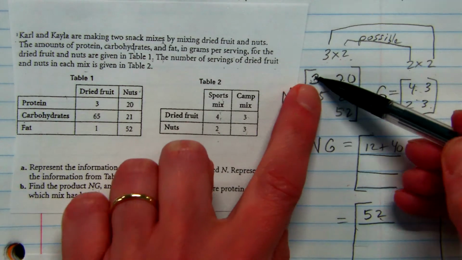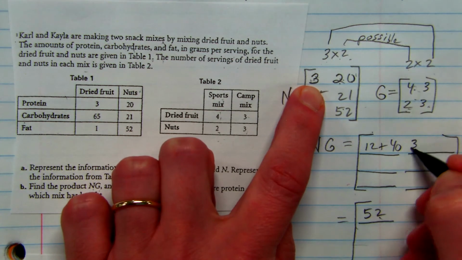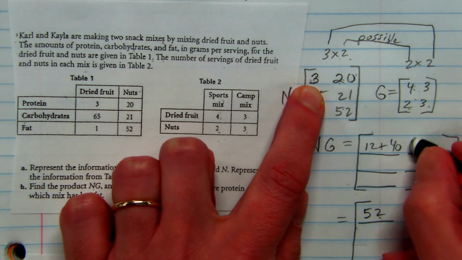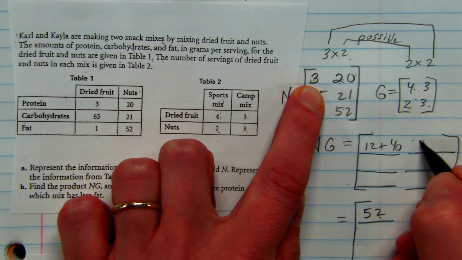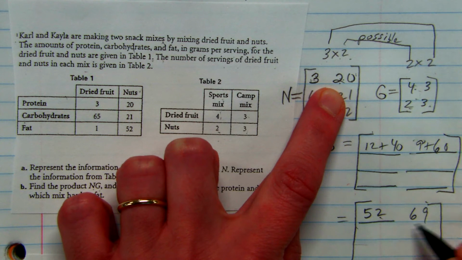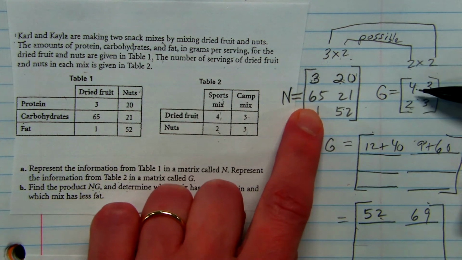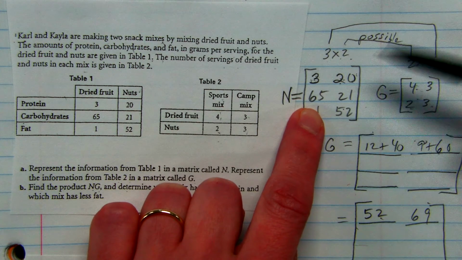So we're going to use the same top row, go to the second column. We're going to have 3 times 3, which is 9, and add 20 times 3, which is 60. You do get 69.